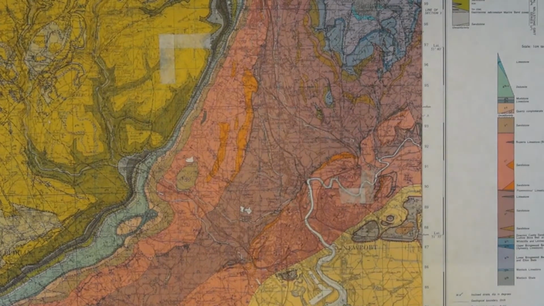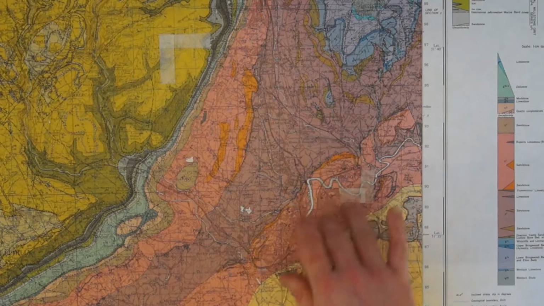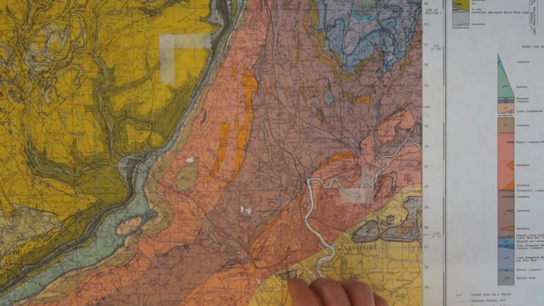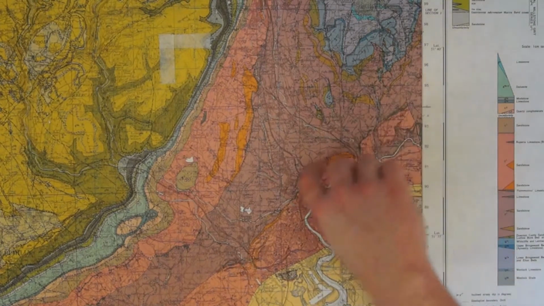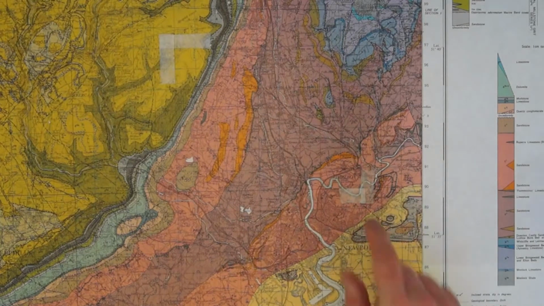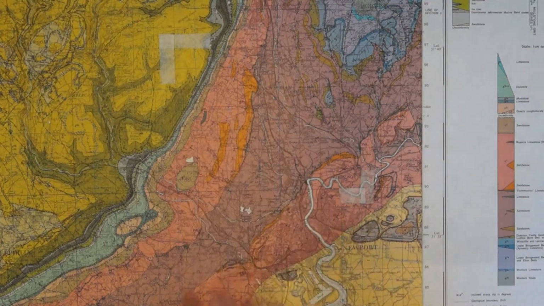Probably the most striking feature of the Newport sheet are these repetitions of Devonian strata which form these strip-like exposure patterns. And if you look at the colours and the symbols for some of these strips, for instance looking at this pink rock on our map, you can see that it's the same rock type.